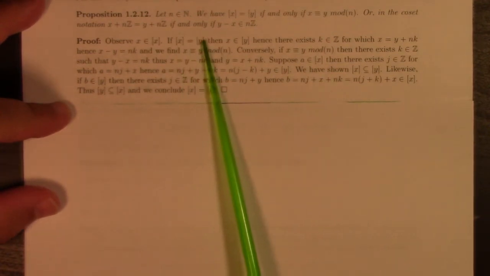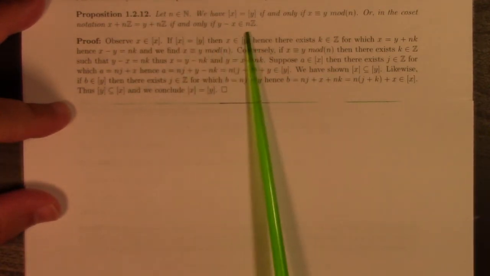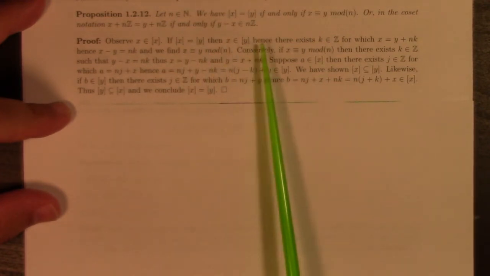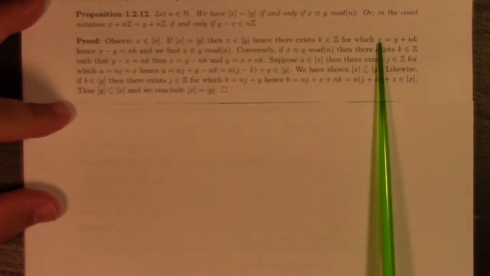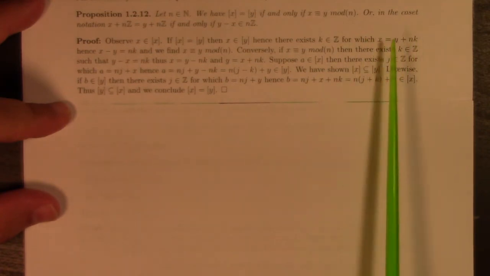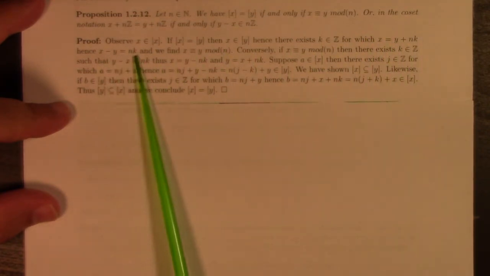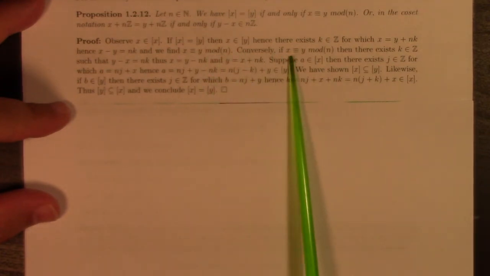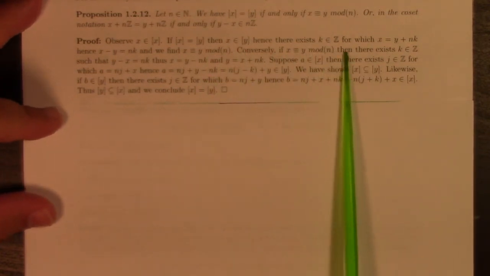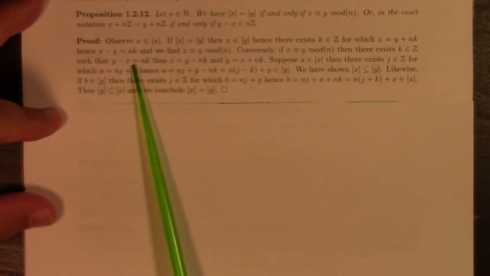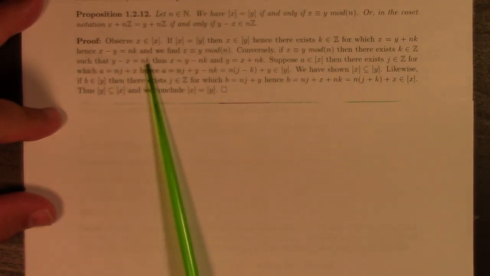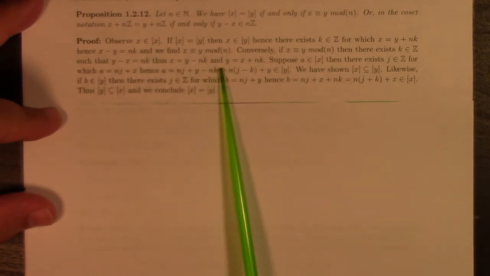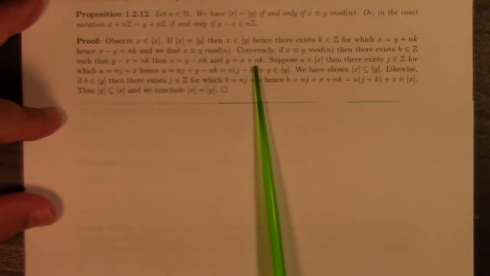If x is congruent to y, then that means that x is an element of y's class because these sets are equal, right? What that means then is that there exists a k such that x is equal to y + nk. Consequently, x minus y is equal to nk, and we find that x is congruent to y mod n. Conversely, if x is congruent to y mod n, that means that there exists a k such that the difference of y and x is a multiple of n by k, and so x is equal to y minus nk, and y is equal to x + nk.